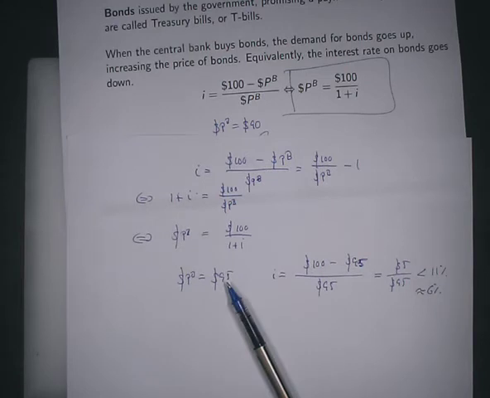How could the price go up? Well, if there's a fixed supply of bonds that the government is trying to issue, how can the price go up from 90 to 95? Somehow the demand for bonds must go up.